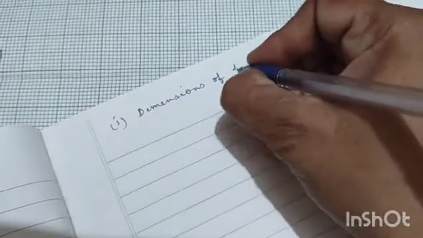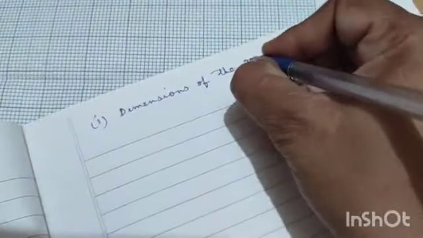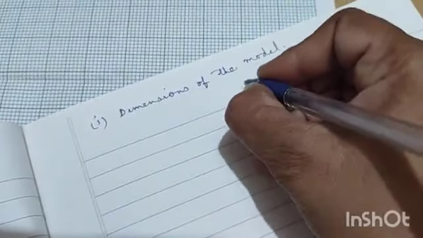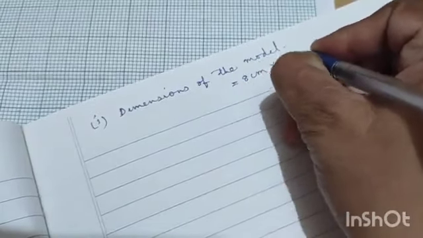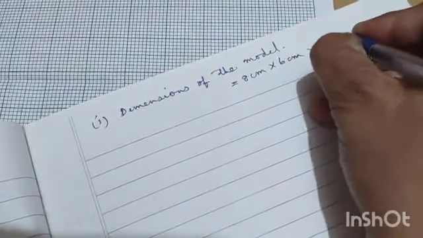So dimensions of the model are 8 centimeter into 6 centimeter into 5 centimeter.